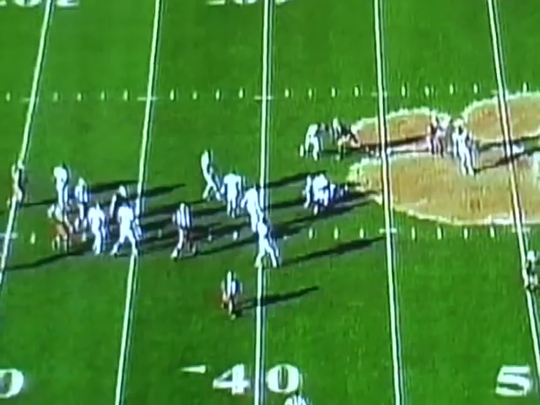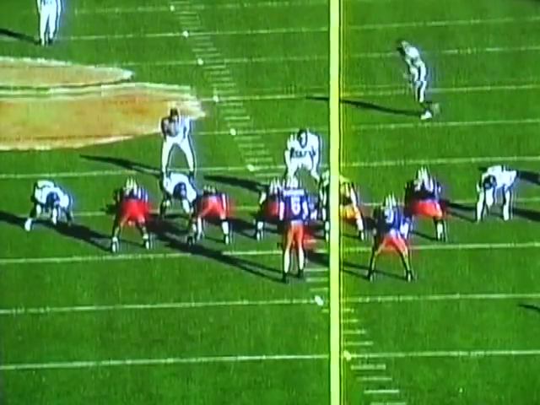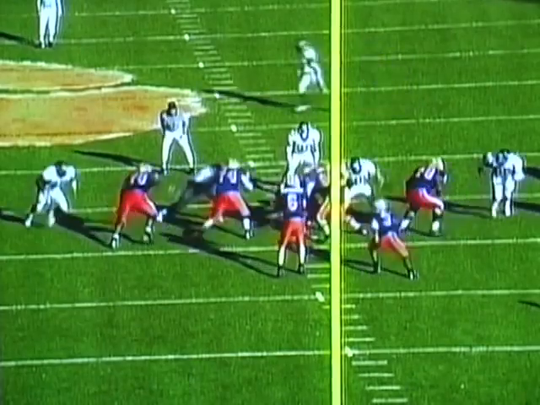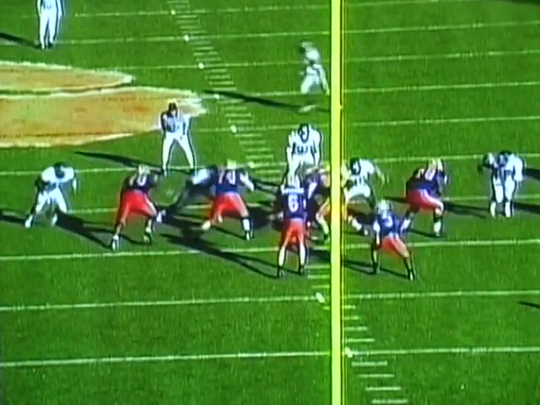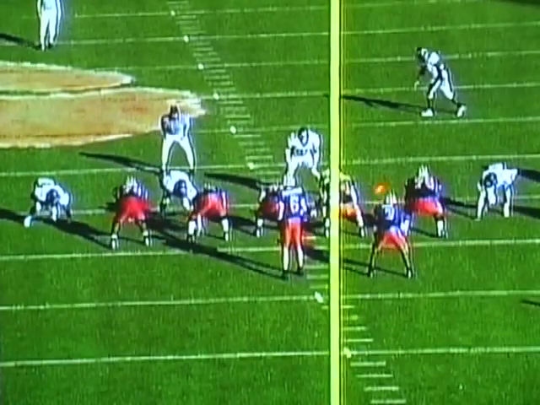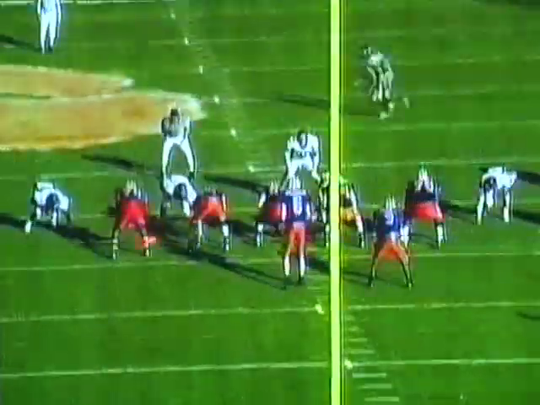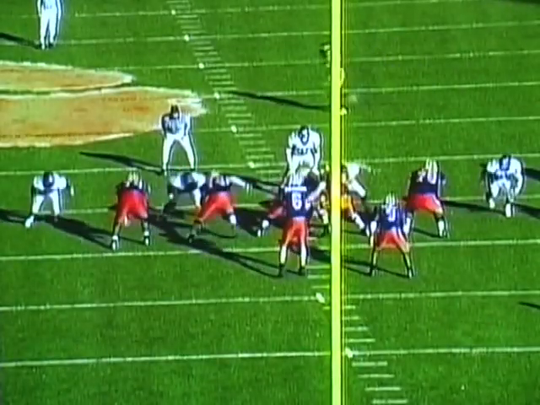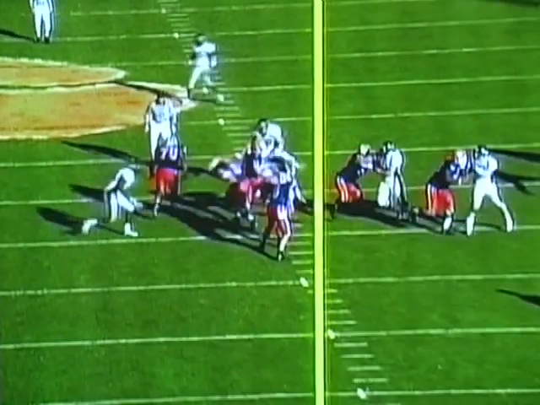Again, we talked about blocking gaps. If you run the veer trap, then this guard right here is responsible for the A gap. This center is responsible for the backside A gap. This tackle's a B gap pit guy. This tackle's responsible for the B gap, and this guard's responsible for the first thing off the hip. There it is.